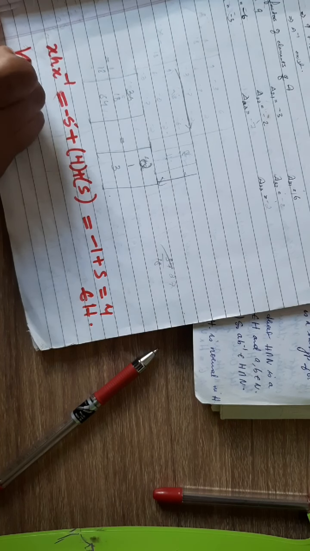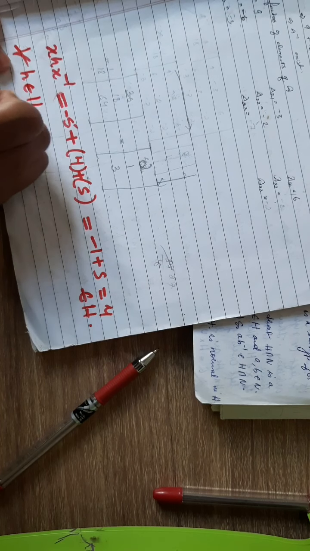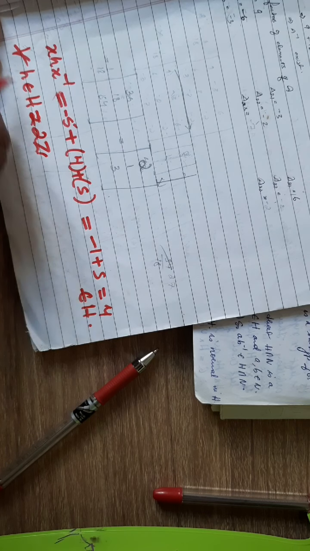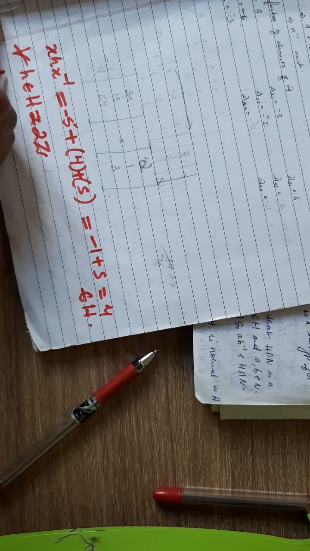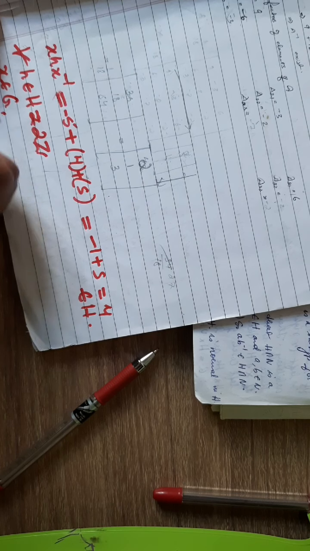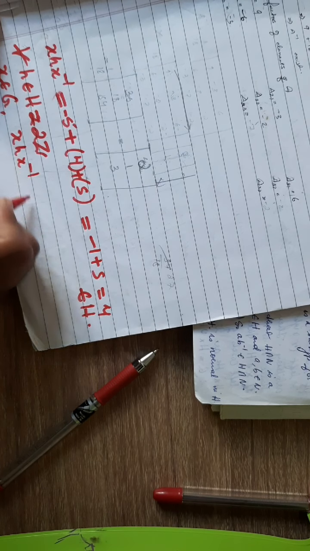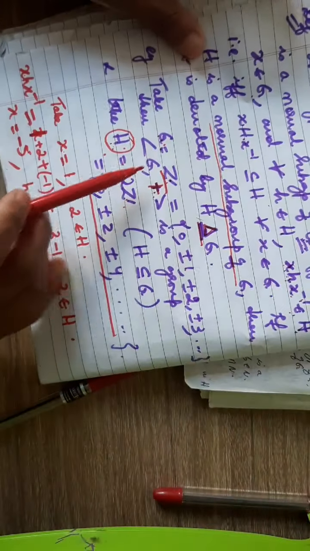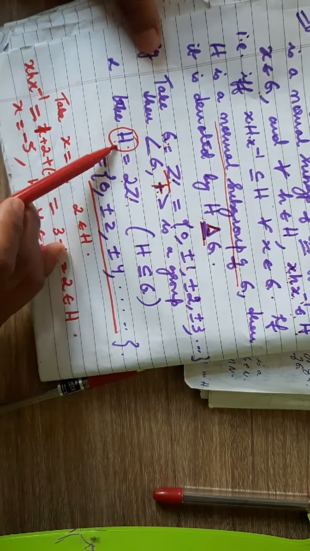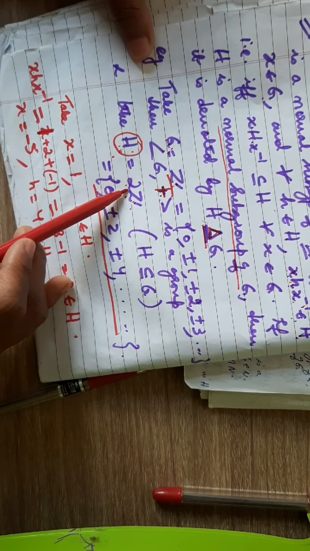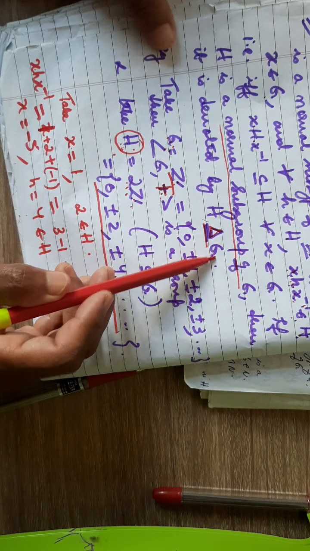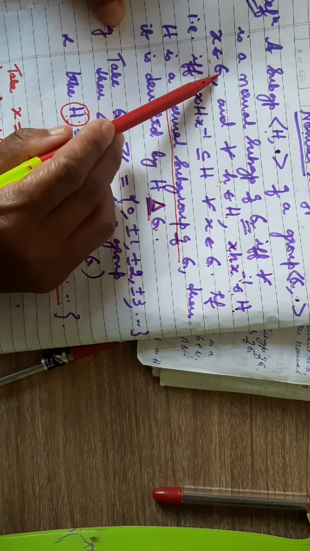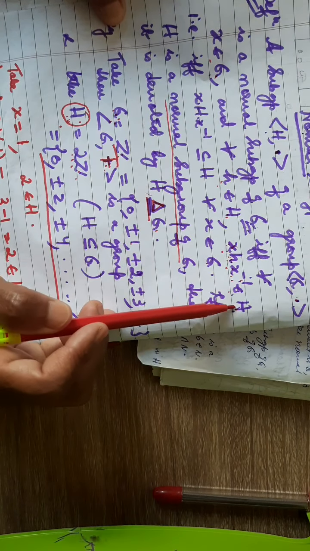So it satisfies that for every h belongs to H, which is equal to 2Z, that means a multiple of 2, and x belongs to G, then x h x inverse still belongs to H. So this implies that if G is equal to Z and H is equal to 2Z, then 2Z will always be a normal subgroup of G, because it satisfies the condition that for every h in H and x in G, x h x inverse belongs to H.